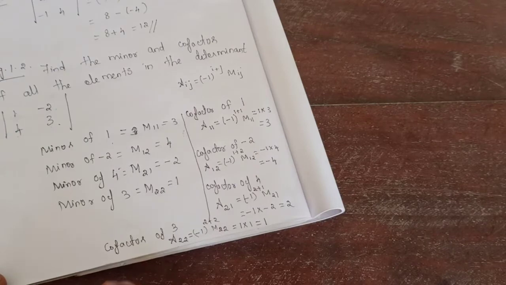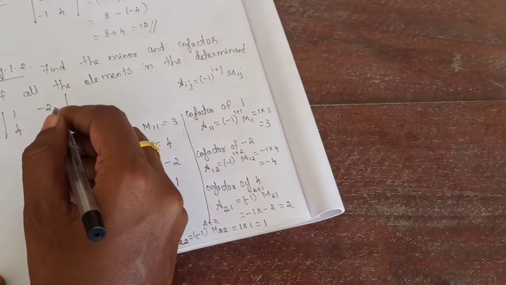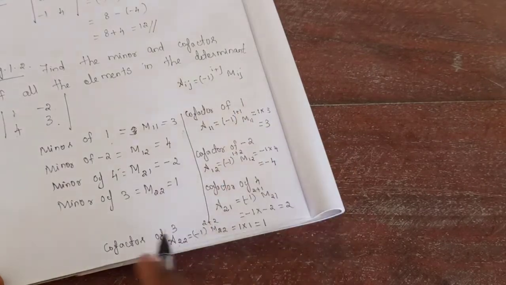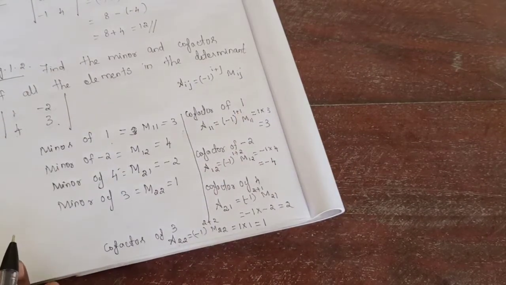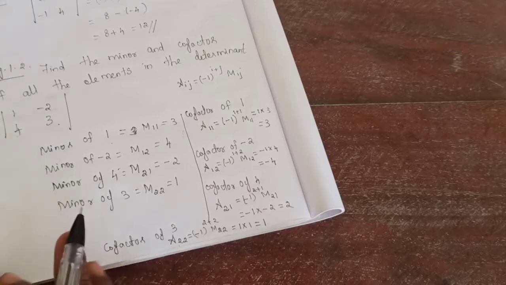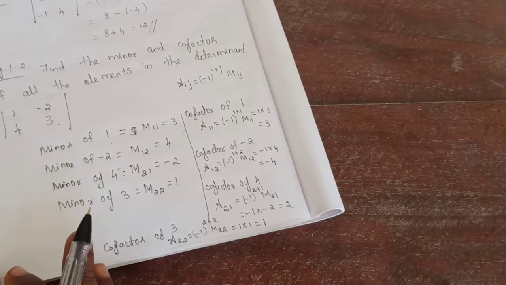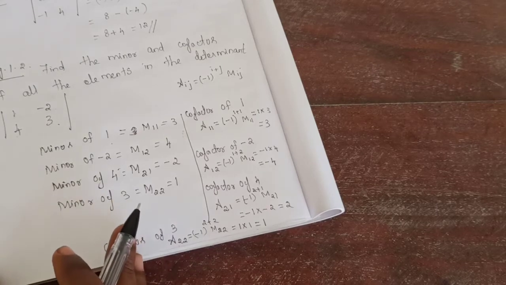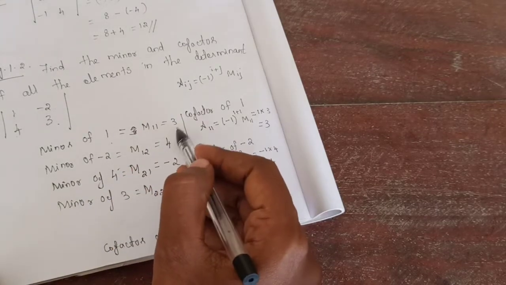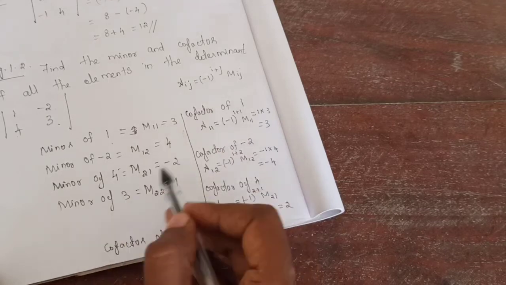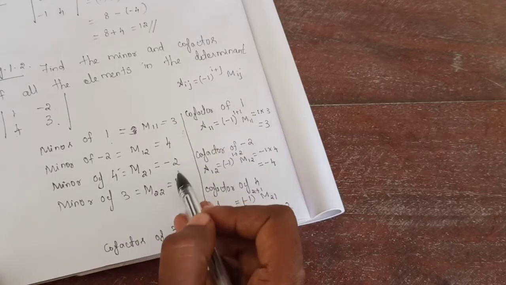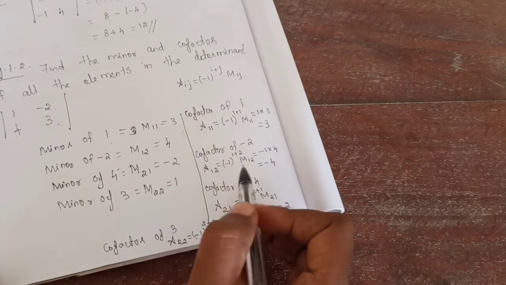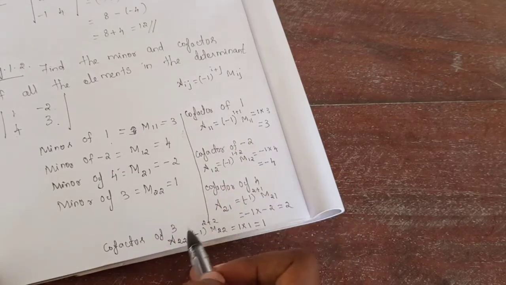Understand how we find the minor? You just cancel that particular row and column and write the rest of the numbers. Then using this formula you find the cofactor. If they are not asking, no problem. Evaluate means you just cross multiply and find the determinant value. Here they are asking for all the minor values and cofactors separately, because of that I have found the answer. So the minor of 1 is 3, the minor of minus 2 is 4, the minor of 4 is minus 2, the minor of 3 is 1. Then the cofactor of 1, the cofactor of minus 2, the cofactor of 4, the cofactor of 3.